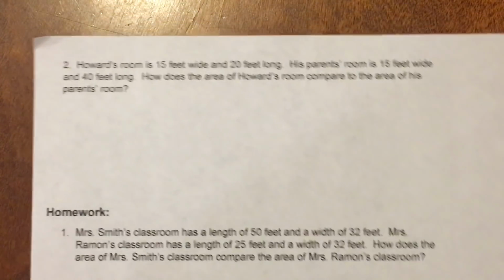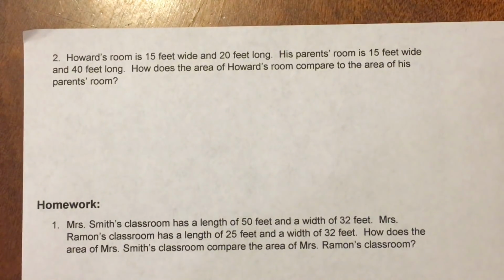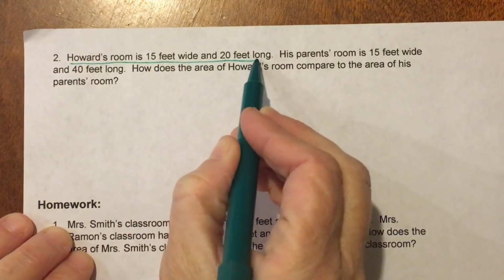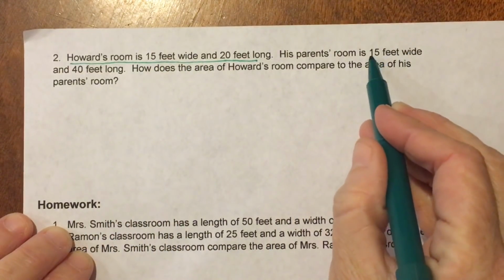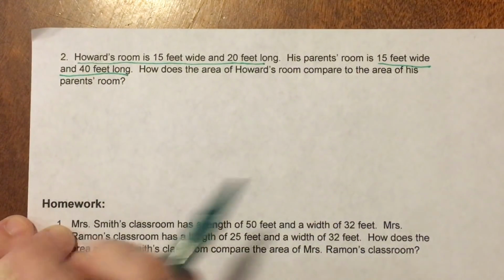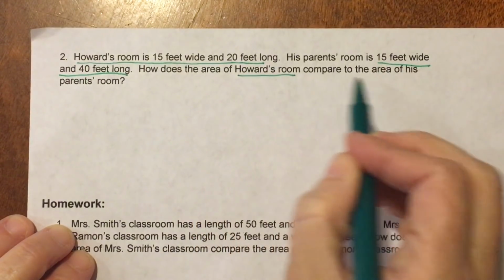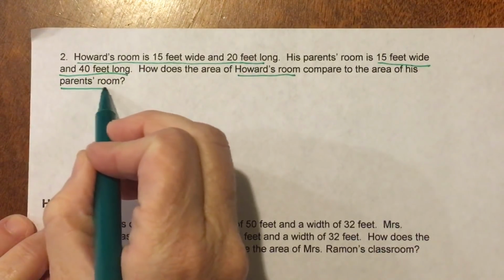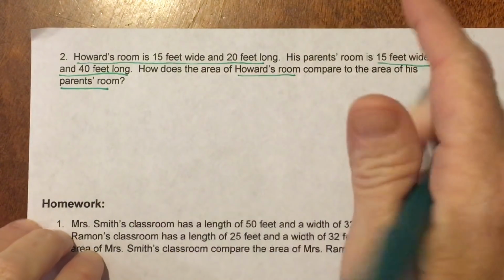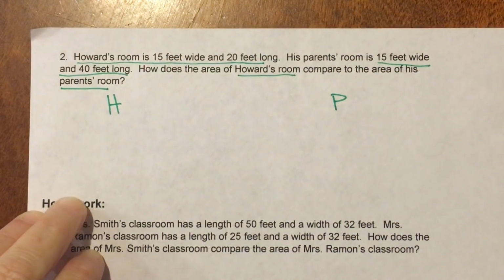Okay. Howard's room is 15 feet wide and 20 feet long. Okay, so we have that information. His parents' room is 15 feet wide and 40 feet long. Okay, how does the area of Howard's room compare to the area of his parents' room? Okay, so in the question, they're asking us Howard's room compared to his parents' room.